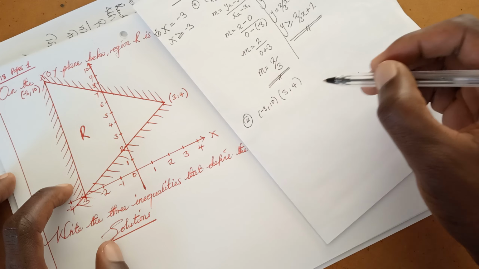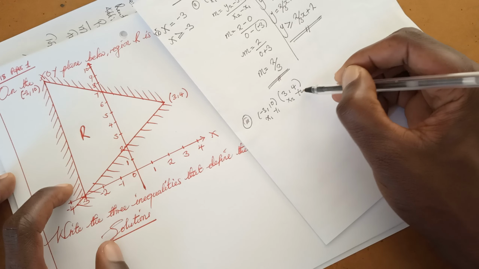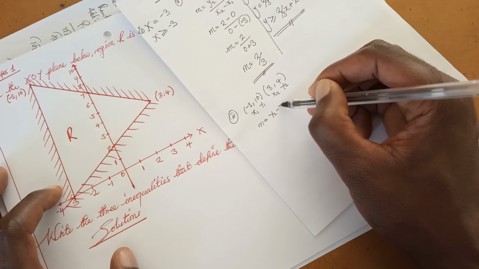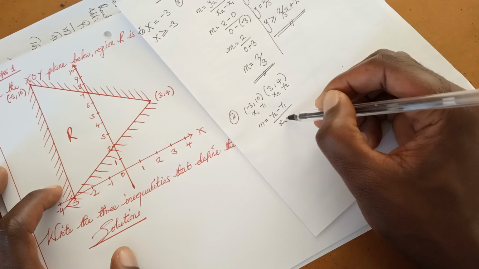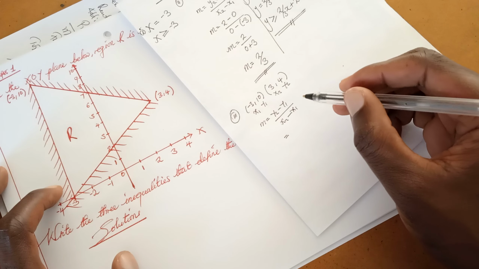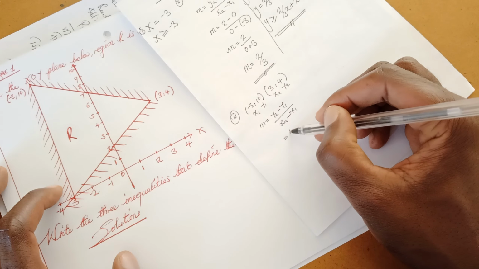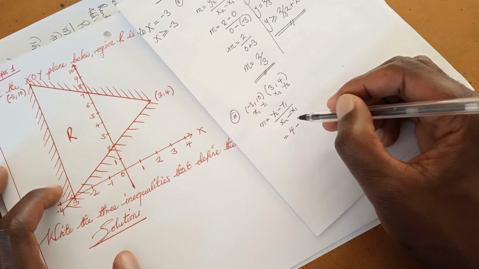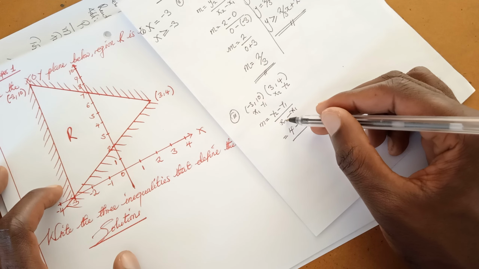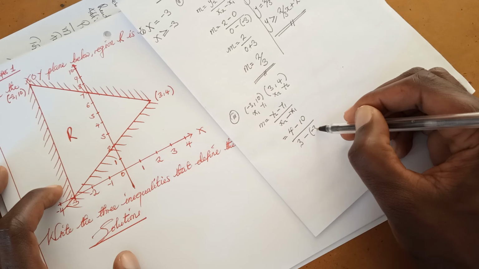So on these coordinates, we are going to name them. This is our x1, our y1. This is our x2 and our y2. So we are going to use the formula m equals y2 minus y1 over x2 minus x1. We replace in this formula. What is our y2? 4, we take away 10, that is our y1, over our x2, which is 3, minus our x1, which is negative 3.